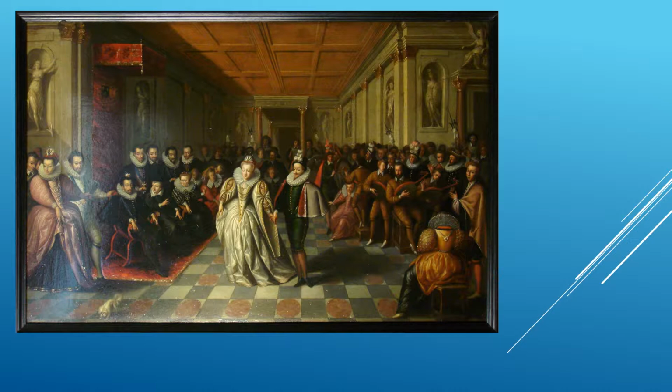This is a portrait of what court dance looked like in the Renaissance era. People would perform and entertain the royal family. This right here shows a man and a woman dancing while the royal family and guests are being entertained.